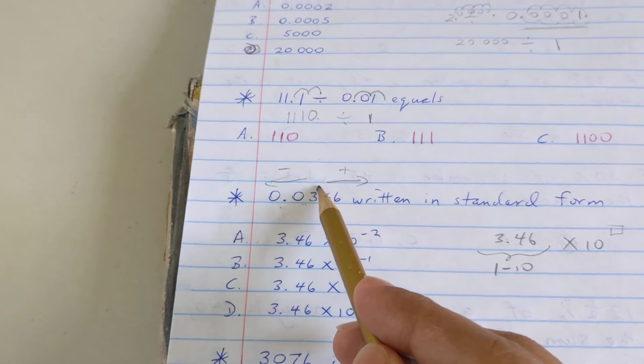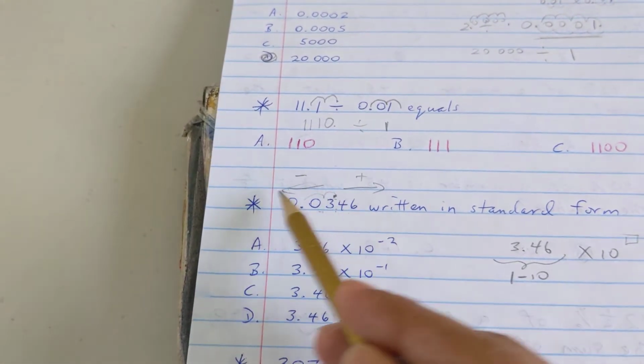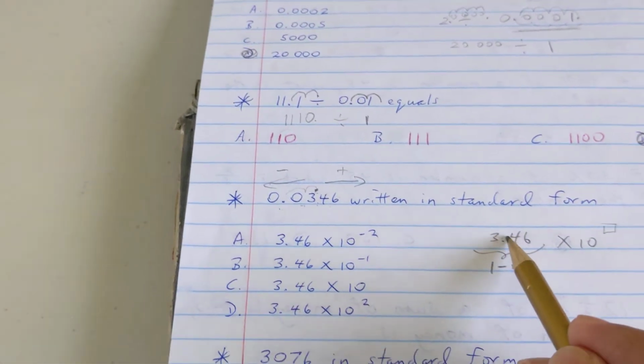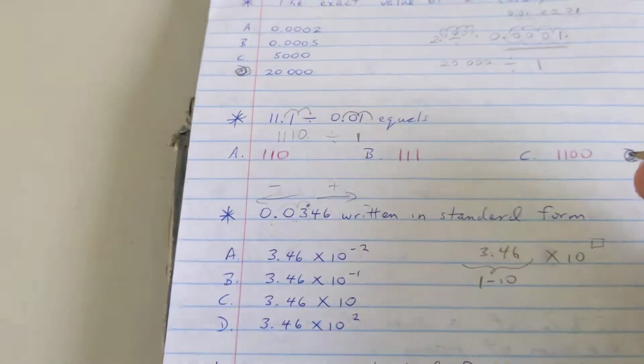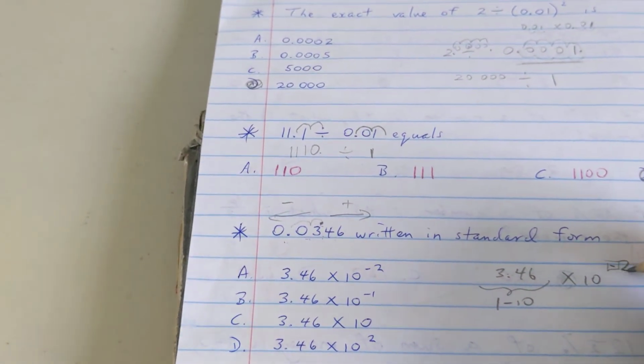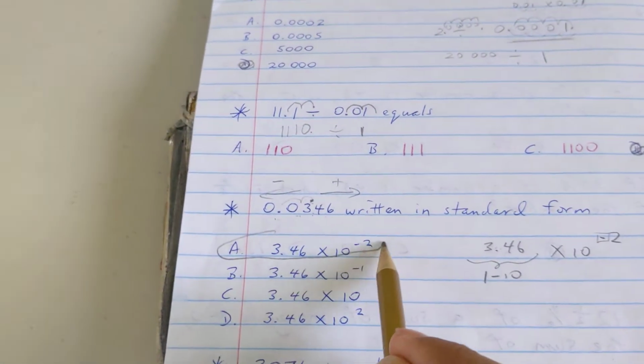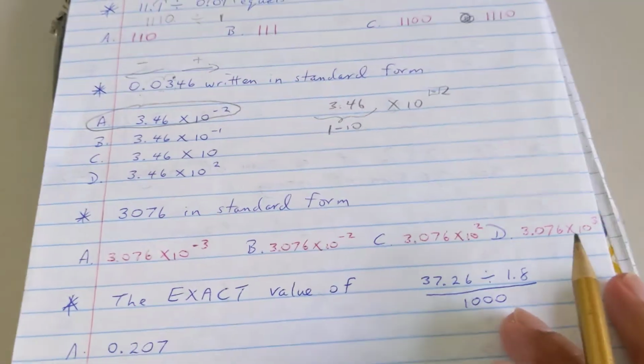So I start off here and I need to jump 2 numbers, meaning I go in this direction, because I'm starting off here and I'm going backwards 2 spaces. Since I'm going backwards 2 spaces, it's going to be minus 2. And again, they have different variations of it.